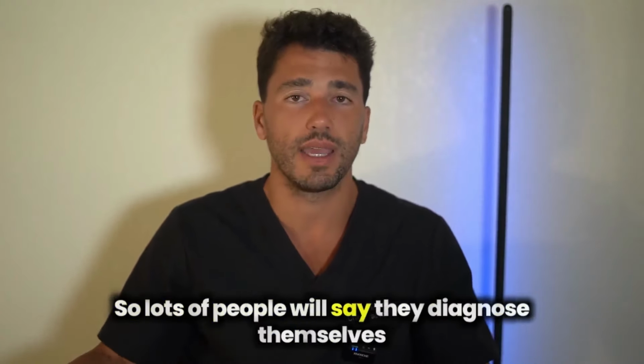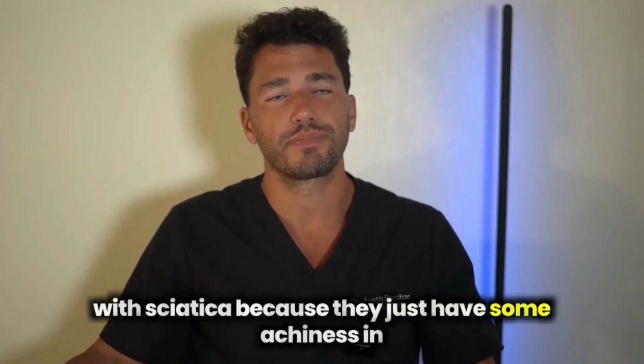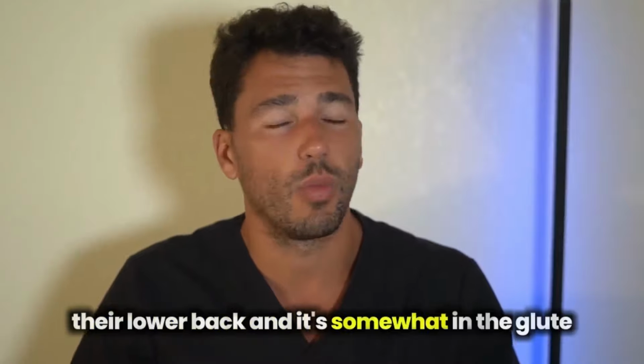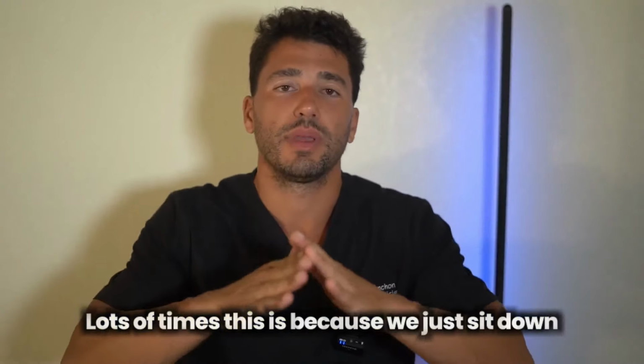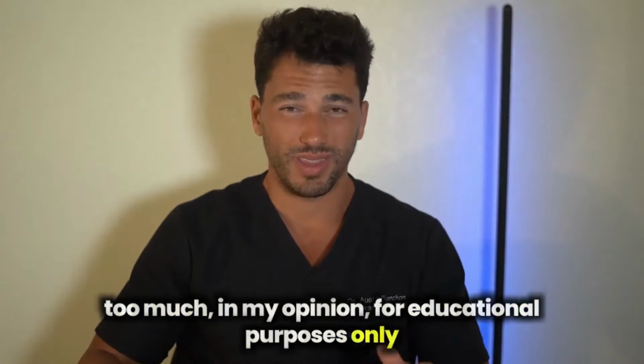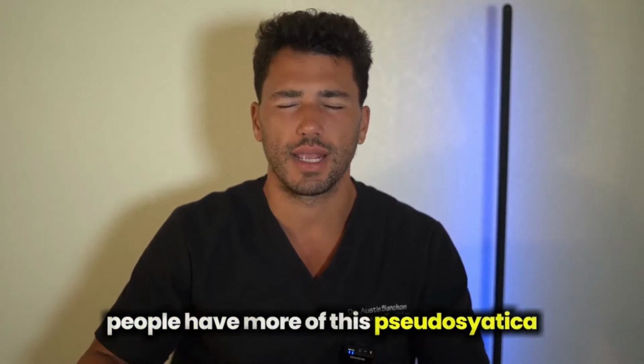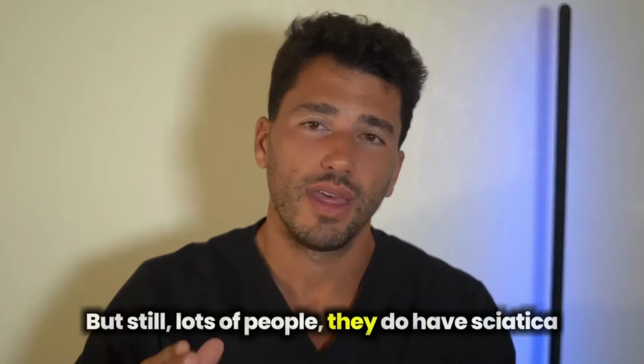So lots of people will say they diagnose themselves with sciatica because they just have some achiness in their lower back and it's somewhat in the glute. Lots of times this is because we just sit down too much. That's, in my opinion, for educational purposes only, the most common reason as to why people have more of this pseudo sciatica. But still, lots of people do have sciatica.